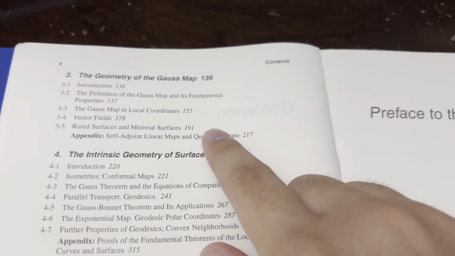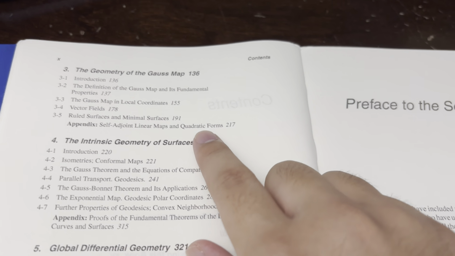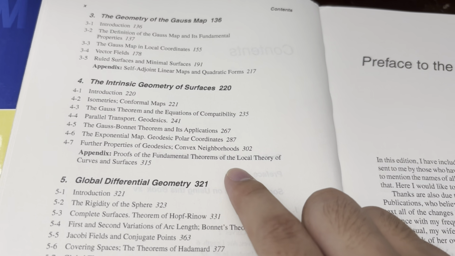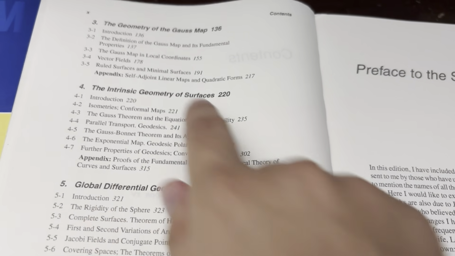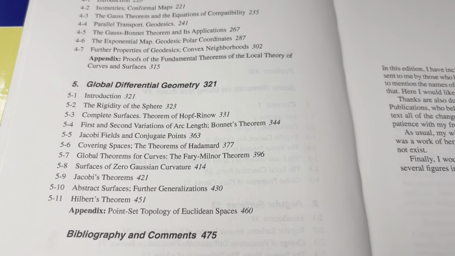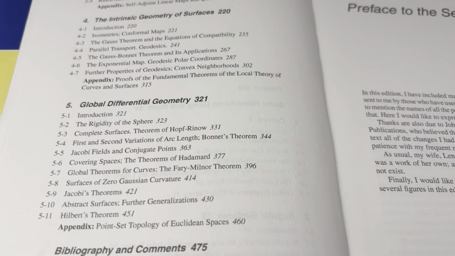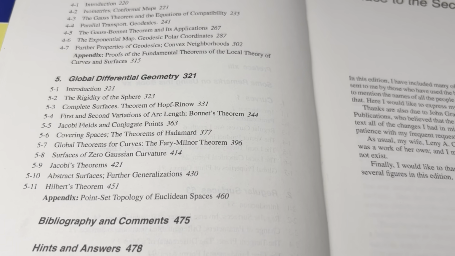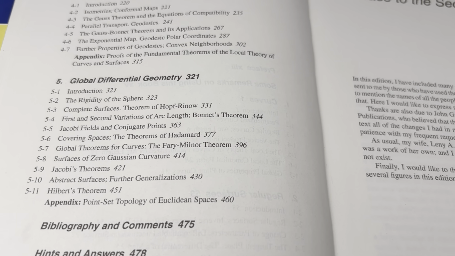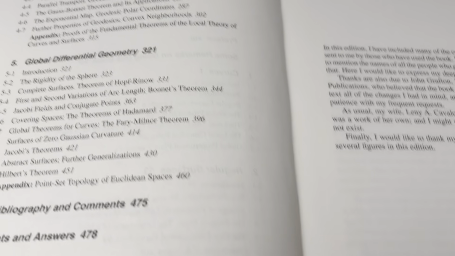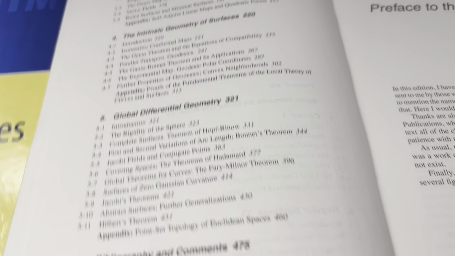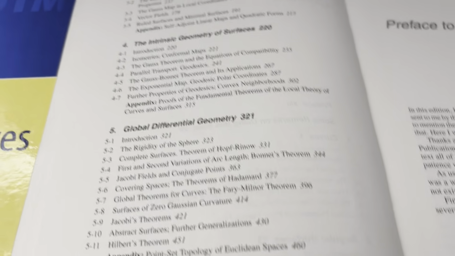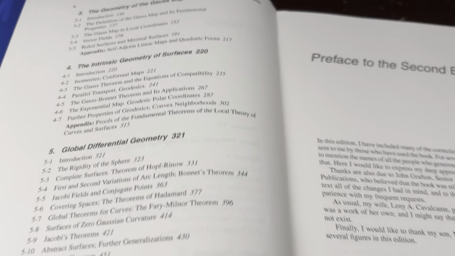The 3rd chapter is called The Geometry of the Gauss Map. That's equivalent to Tapp's curvature chapter. And then Tapp's geodesic and Gauss-Bonnet theorem chapters are equivalent to this. Notice that there's an extra chapter on global differential geometry. Some of the topics in this chapter are also in Tapp. He just spreads them out throughout the book. So those are 2 very differing approaches.